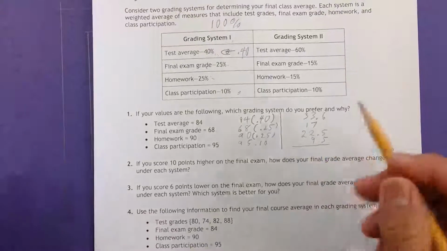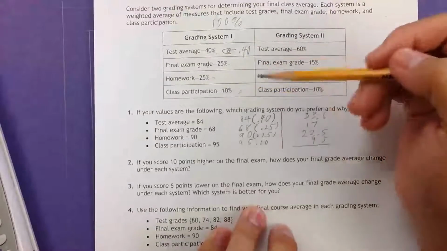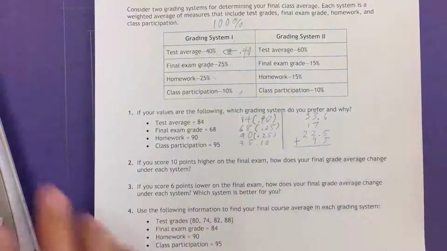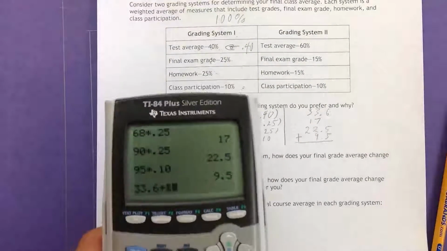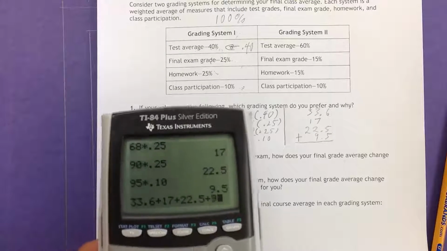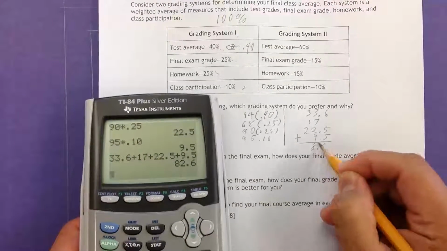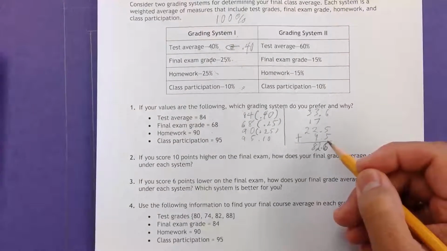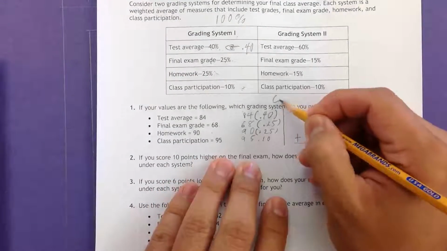Now you're probably wondering, what should I do with all these numbers? Remember when I added all these percentages together and it added up to 100%? Now I'm going to do the same thing and add all these together. So 33.6 plus 17 plus 22.5 plus 9.5 is 82.6. That is the grade that this person gets on grading system 1, G1.